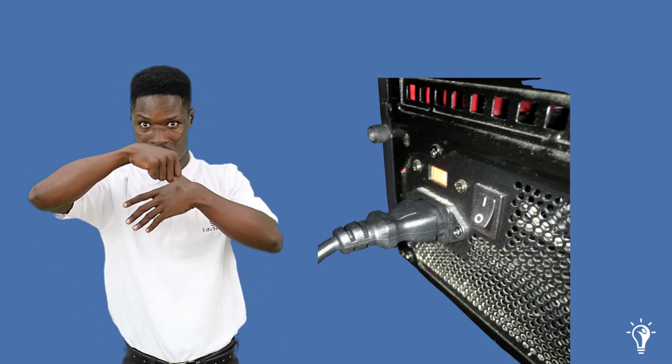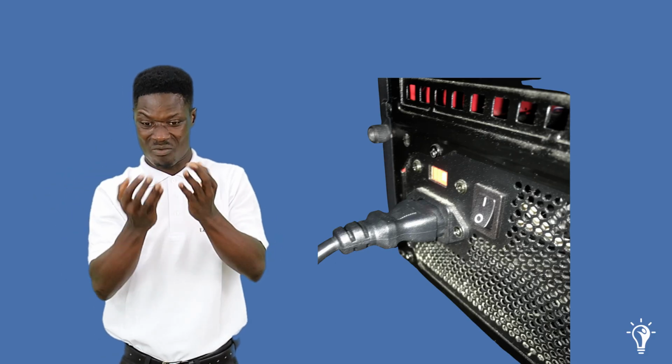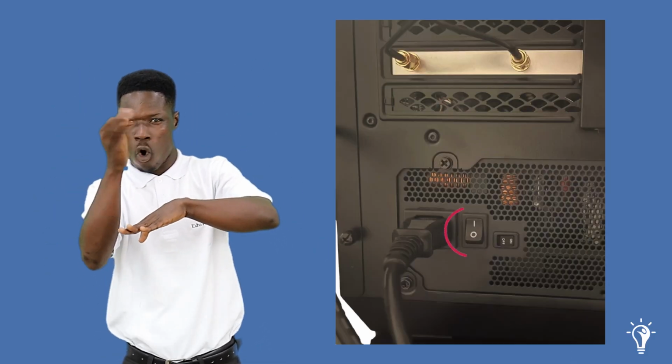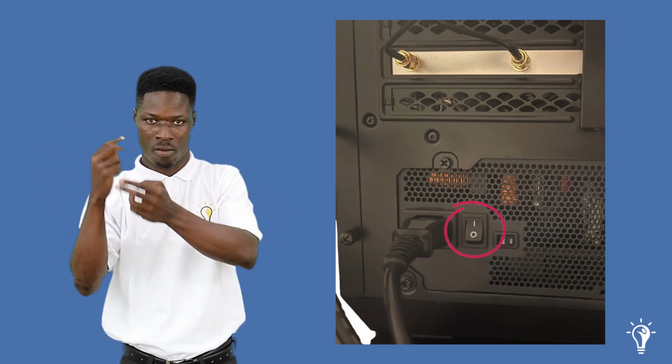At the back of the system unit, we also have a switch which turns on and off the system unit. It is called the voltage switch. It's at the back of the system unit. If you want to turn on and off the system unit, we use the voltage switch.